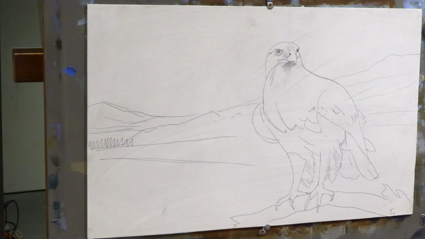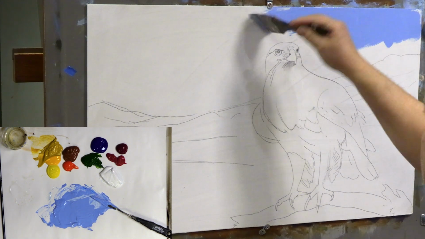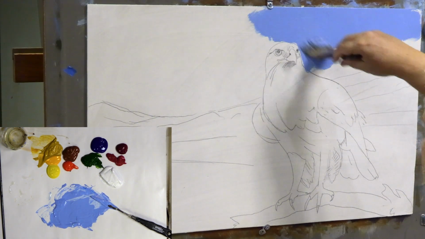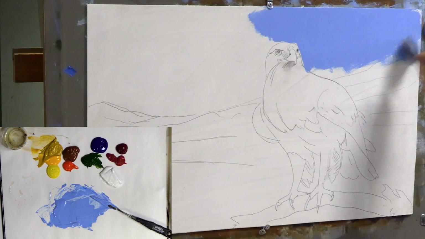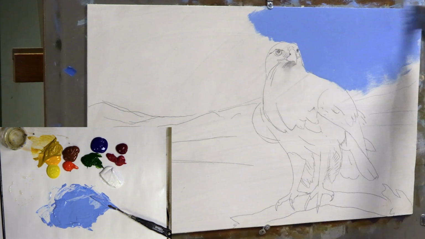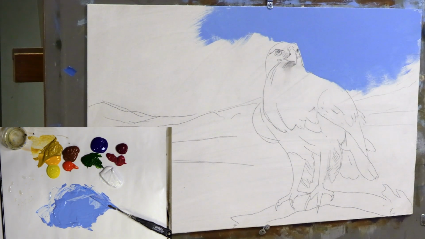I'll put in a little bit of extender in it, and let's just get on this color. And I'm going to be painting today with a lot of paint, because I want this to have power. I want this whole painting to have power. So I am going to be using a lot of paint.